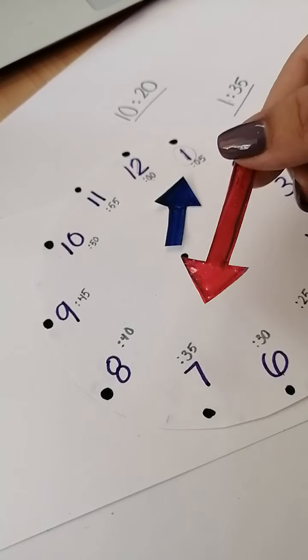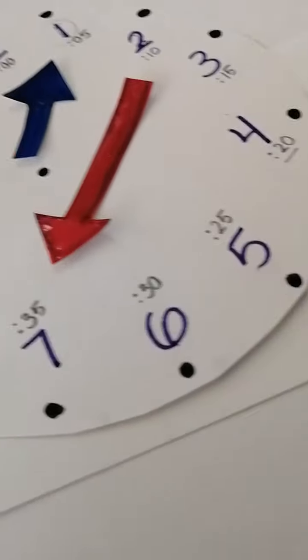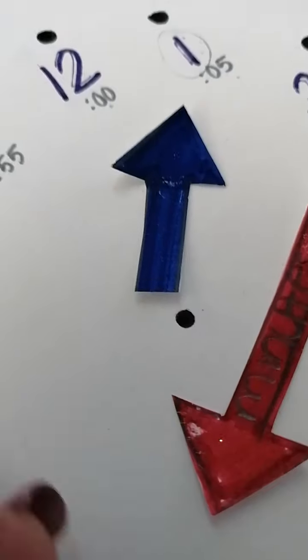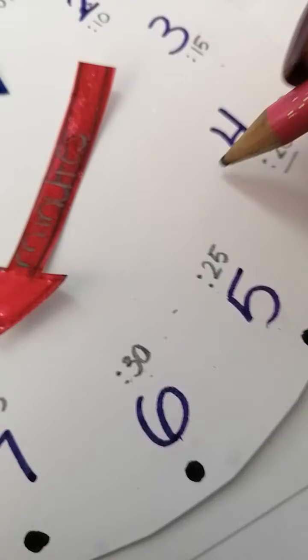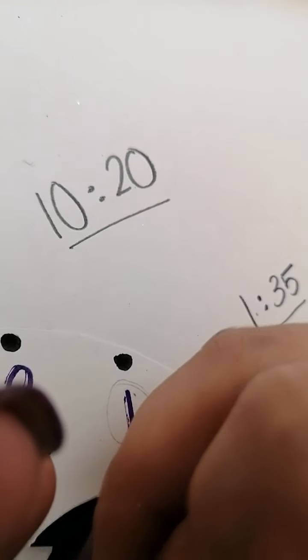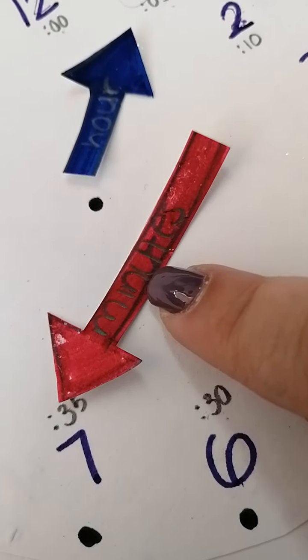The long line is for the minutes. So the long arrow shows us the minutes, which is the little number that I put. And this shows us the hour. Okay, minutes, an hour.